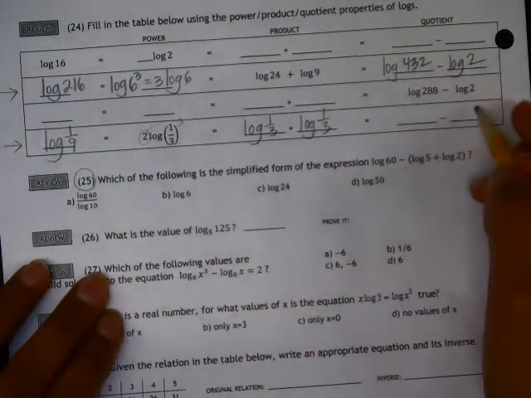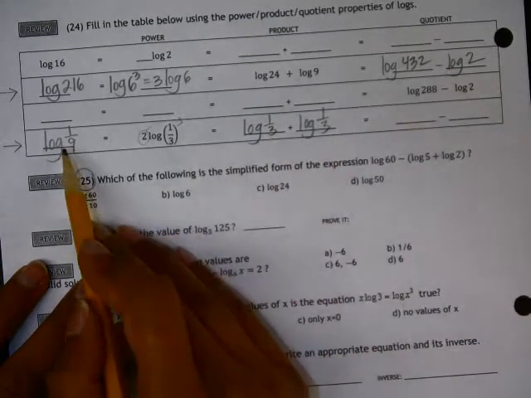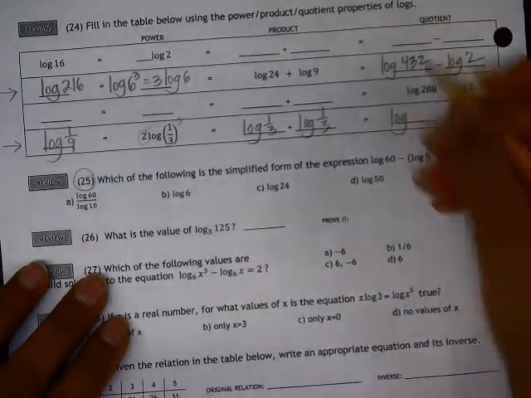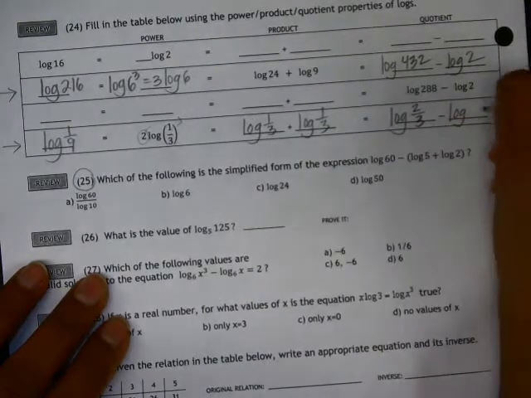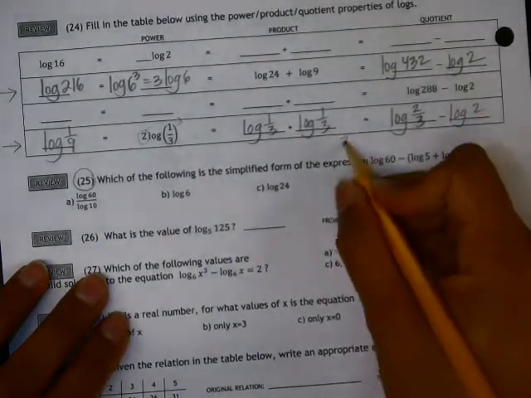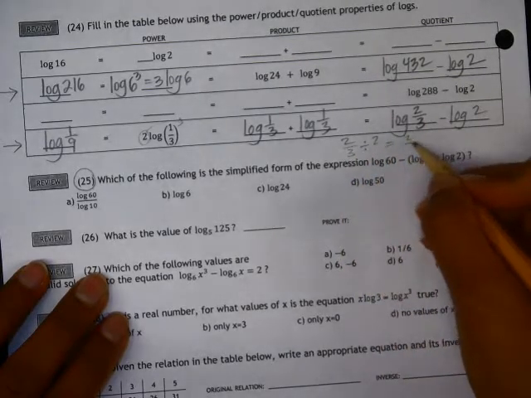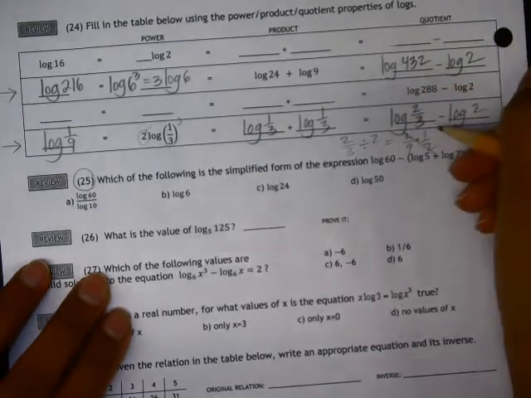And then quotient property, we need 2 numbers that would divide to give us 1/9. There's a lot of things you could use. One example would be to do 2/3 and then 2. Because if you do 2/3 divided by 2, that's the same as 2/3 times 1/2, which gives you 1/9.